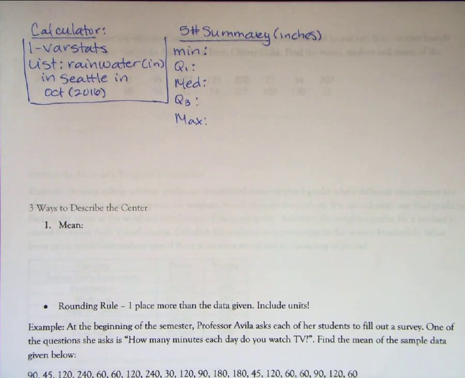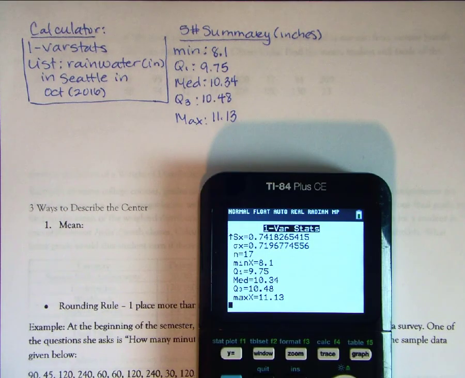Next, I'm going to identify my 5-number summary statistics, and these are all going to be in inches. So I'm going to put inches at the top so that way I don't need to write that unit on every single one of these values. And I'm just going to look at these and find them off of my calculator. So you can see those values that I take directly off my calculator and write them down.